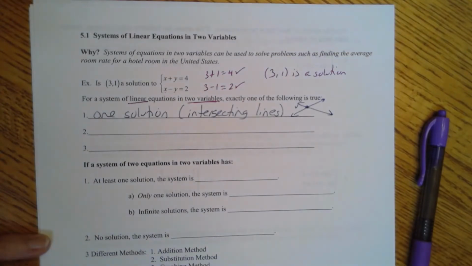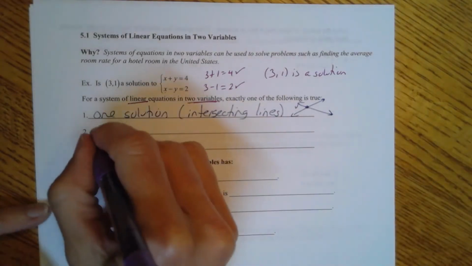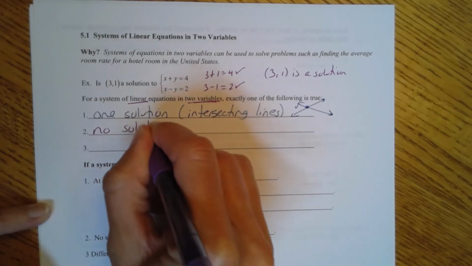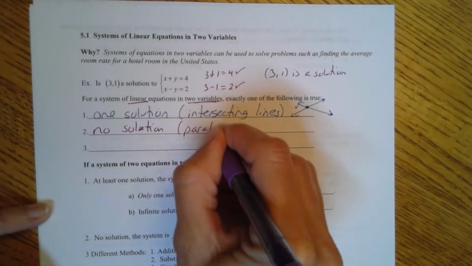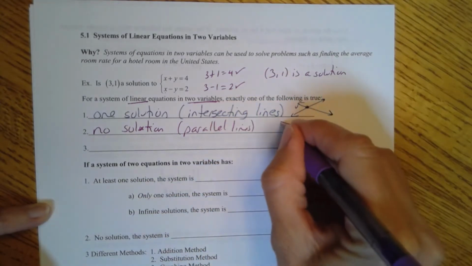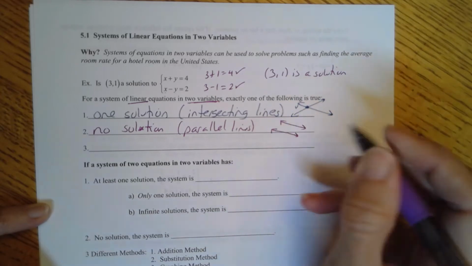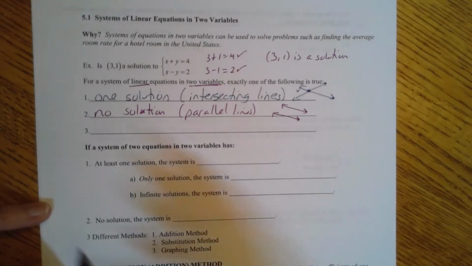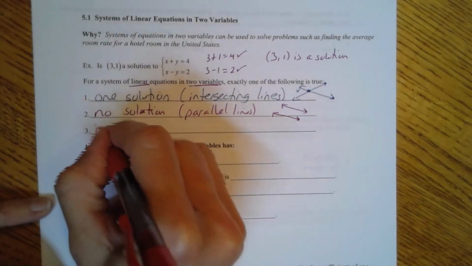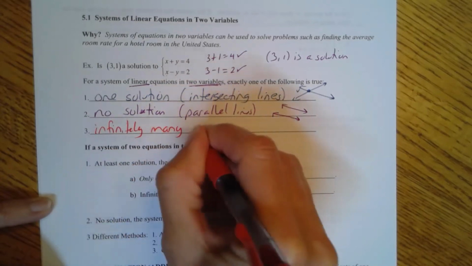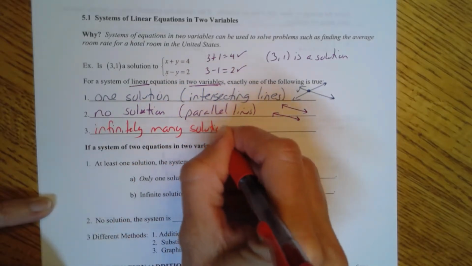But there are two other possibilities. You could have no solution. How would you have no solution? Well, you have no solution if you had parallel lines, because those lines would never intersect. So if you had parallel lines, you would have no solution, because there would be no point that would satisfy both of those lines. And the last possibility is if you had infinitely many solutions.